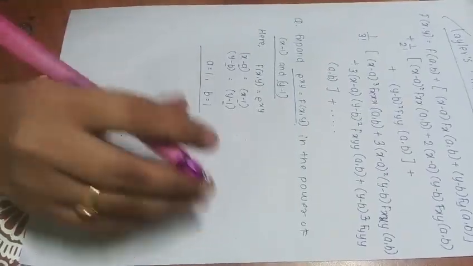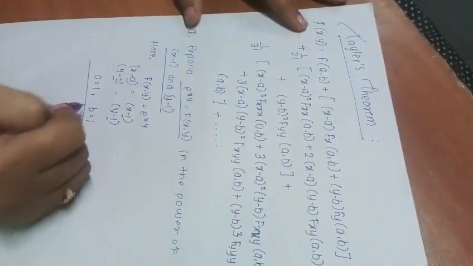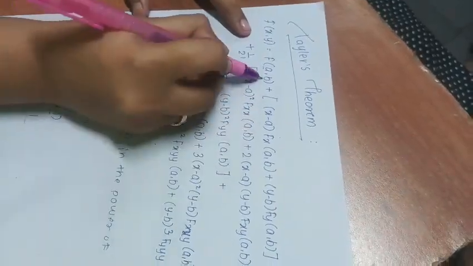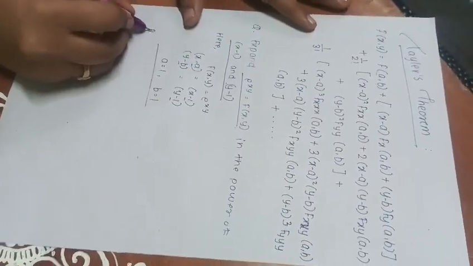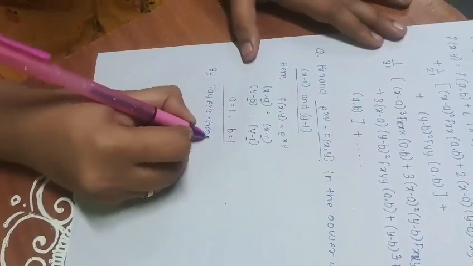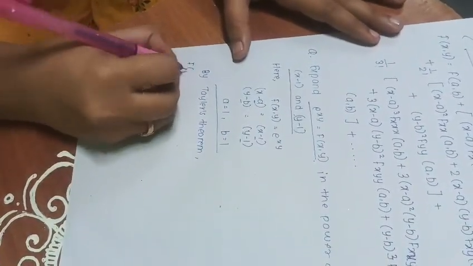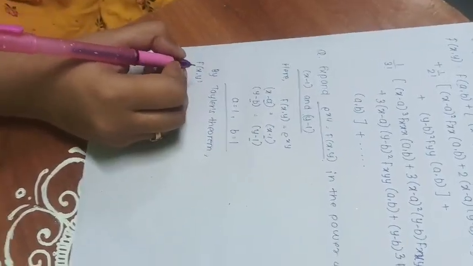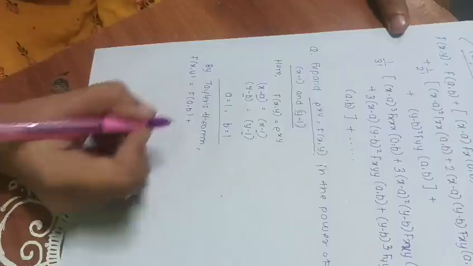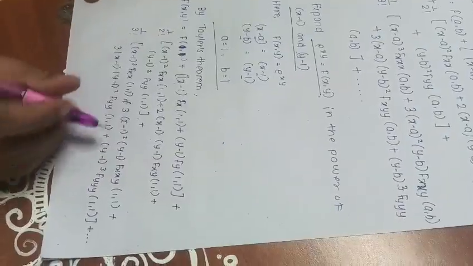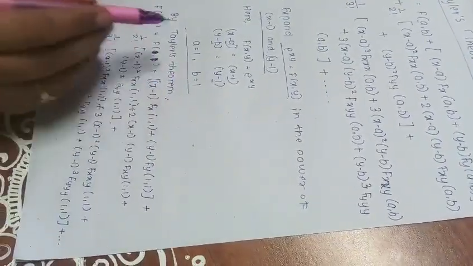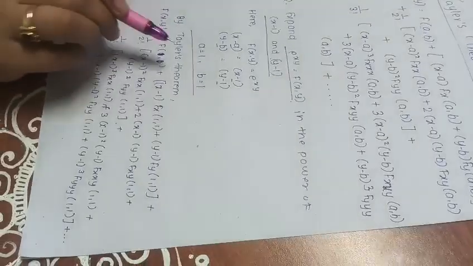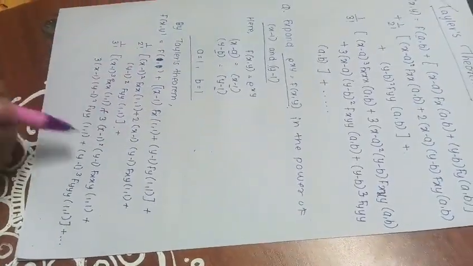We get it. Now by using Taylor's theorem, let us replace the values of a and b with 1 and 1. Here I replaced the values of a and b by 1 and 1.